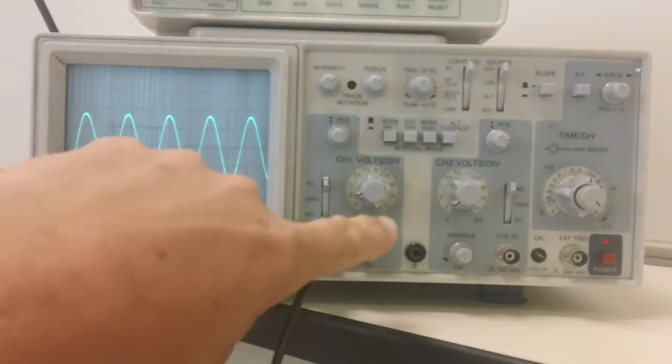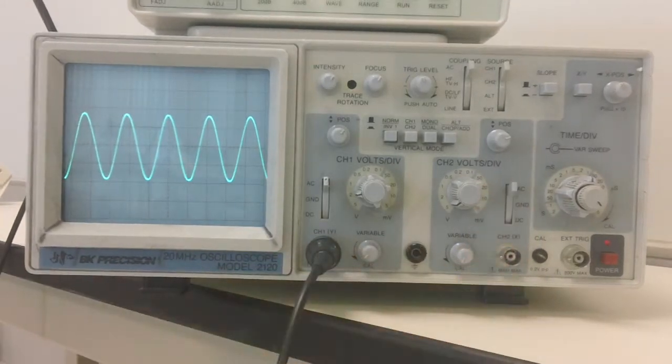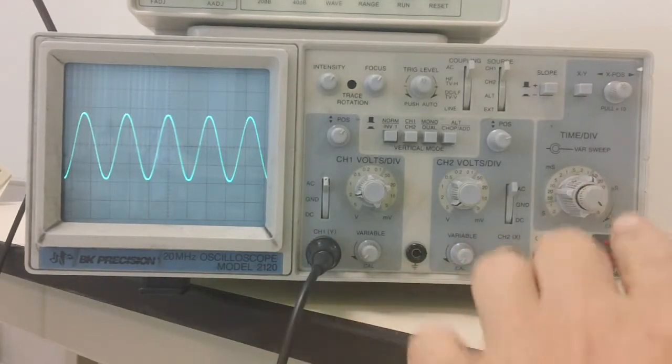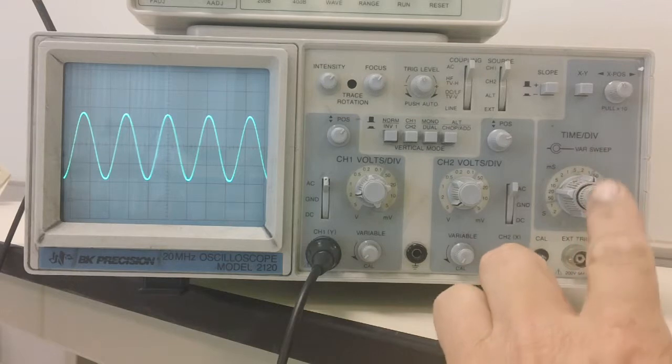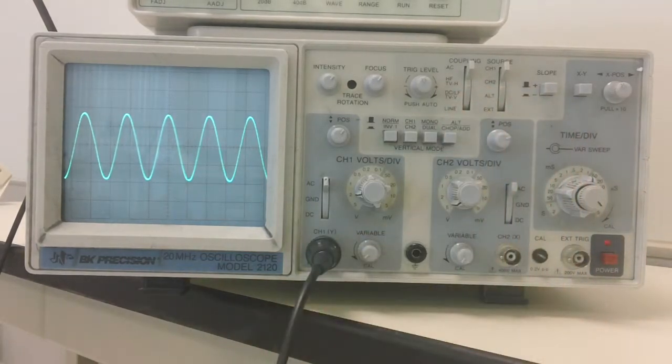The vertical section, which is this one for channel 1. This one for channel 2, as you have a dual trace oscilloscope. Then we have a horizontal section, or our time-based section, which is this part. And a triggering section of how we make the signal stand still on the screen.